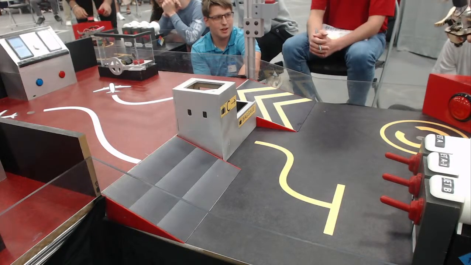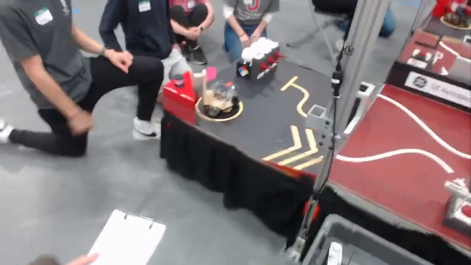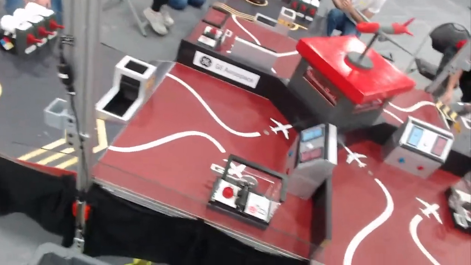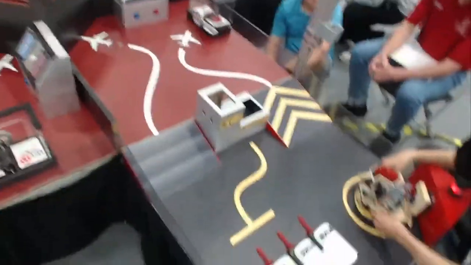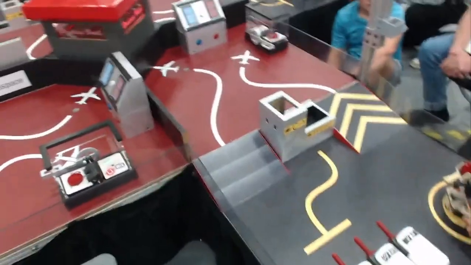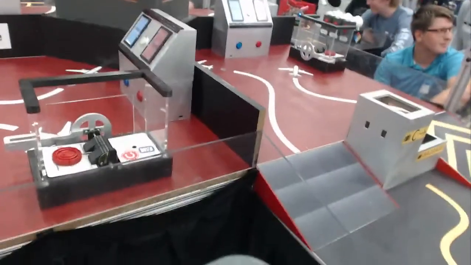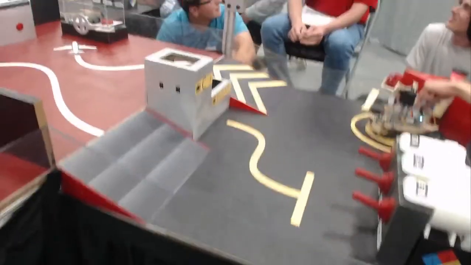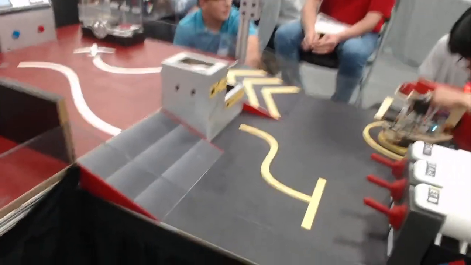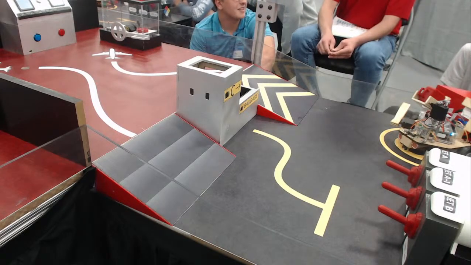Just push everything in and put it down. It is a tiny bit... it is within the circle. You guys give yourselves like 0.25 minutes.